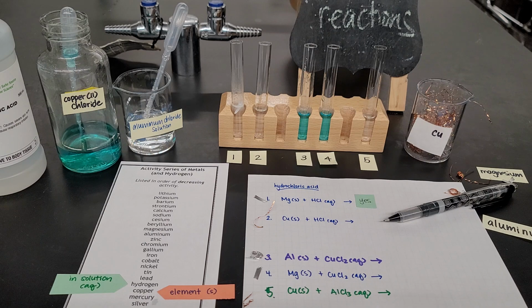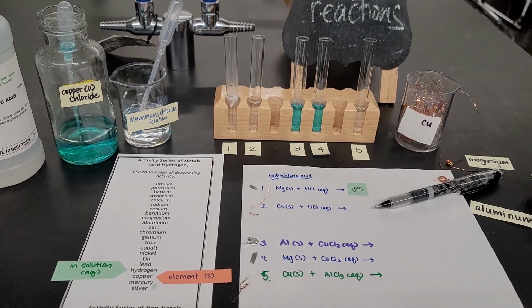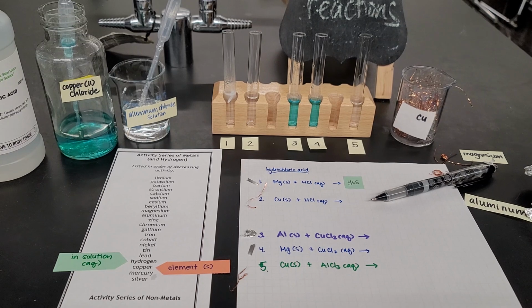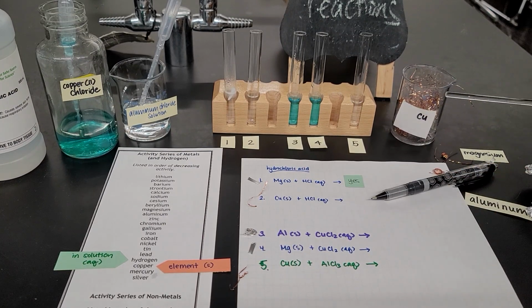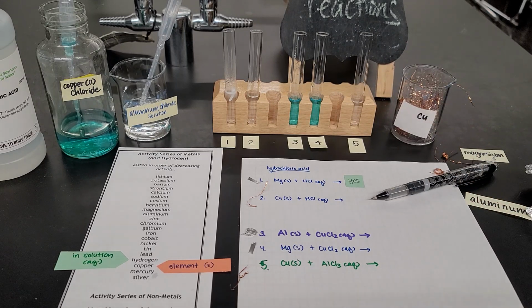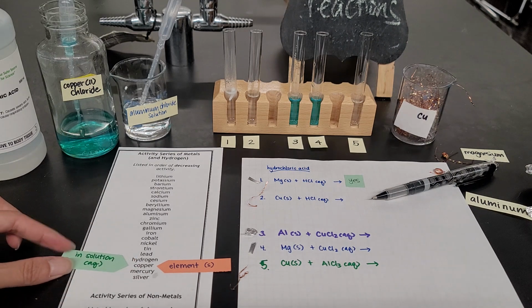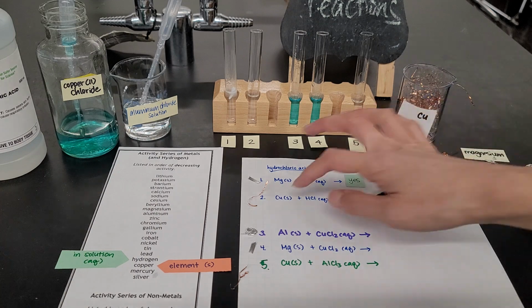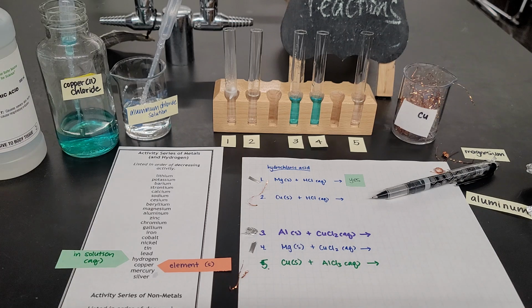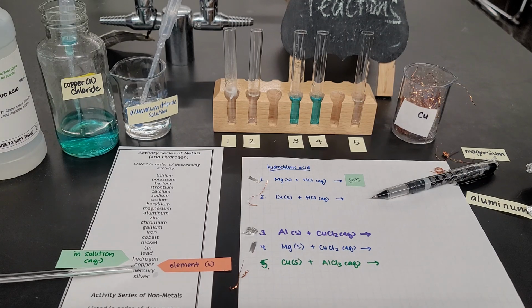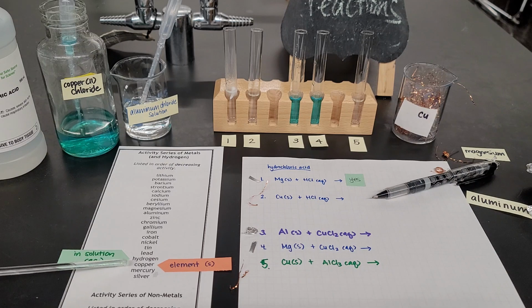Now, as that first reaction is going, let me go over the second reaction with you. For reaction number 2, what I want to show you is copper reacts with hydrochloric acid. I have some copper here. I already have the hydrochloric acid in the test tube, and looking at my activity series, hydrogen is still in the solution because that is the HCl. This time, the single element is copper. If we make that prediction right now, copper is less reactive than hydrogen, so we would predict that there will be no reaction.